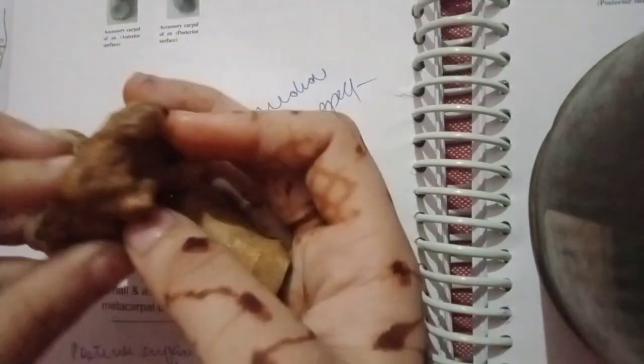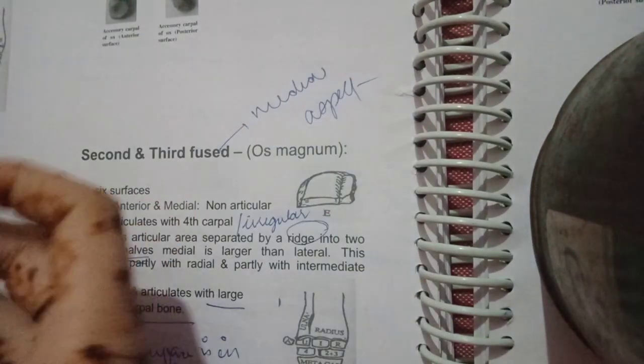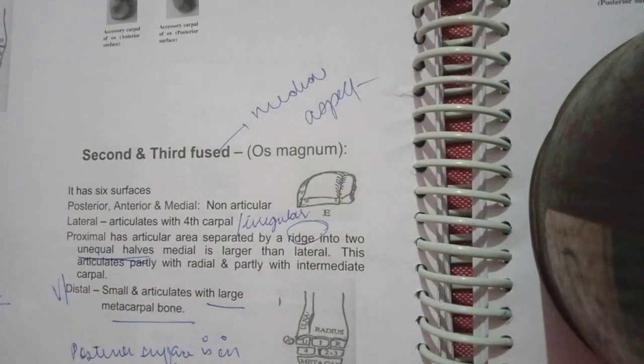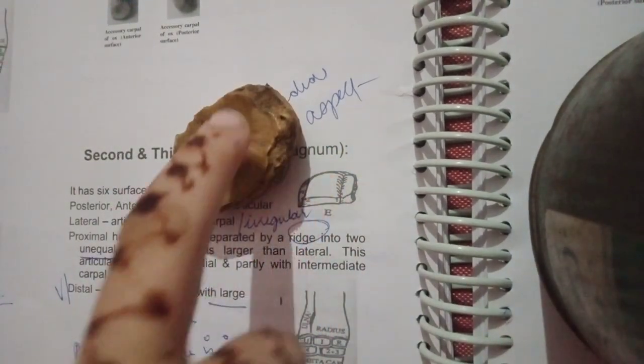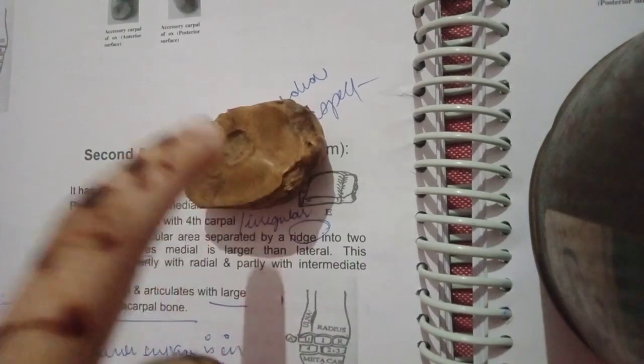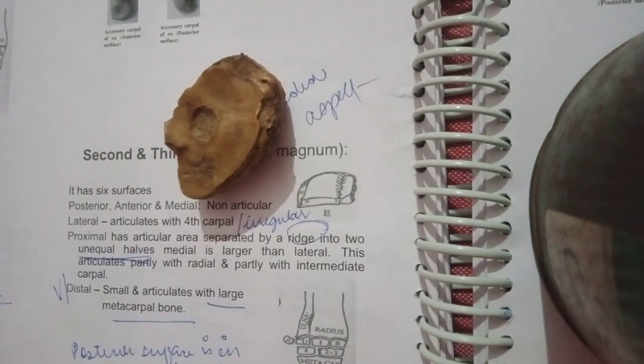You can see this is completely here, and this will articulate partially with the intermediate carpal. And on the distal side it is small and articulates with the large metacarpal bone. Okay, it is present here like this. Clear?